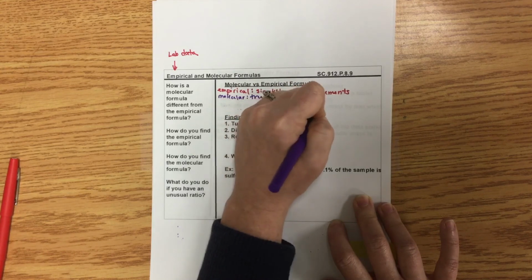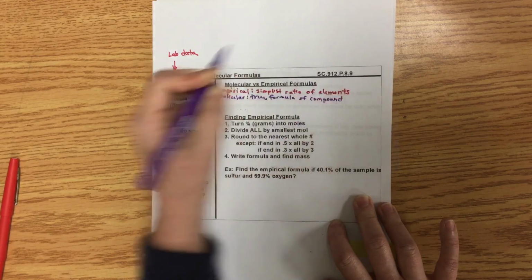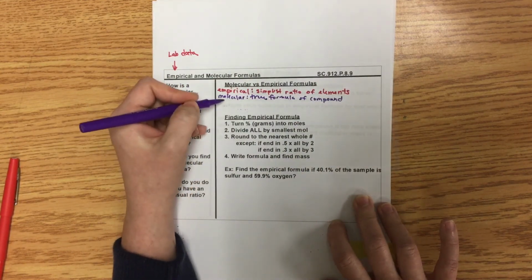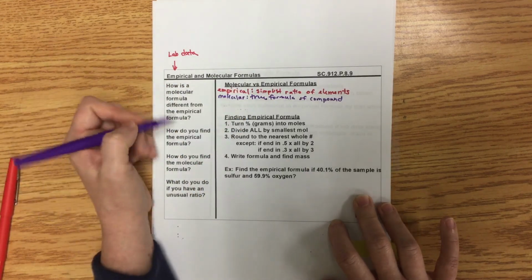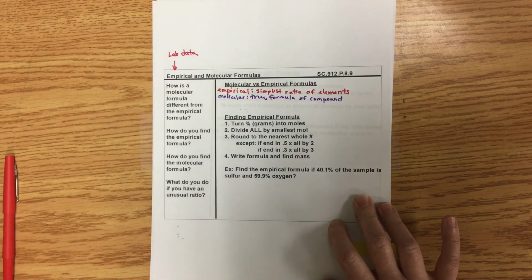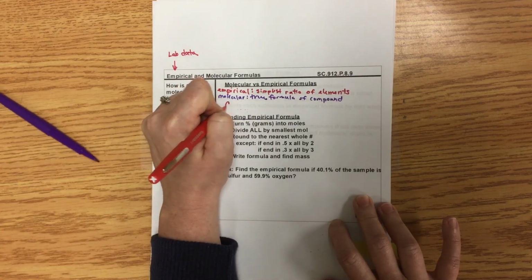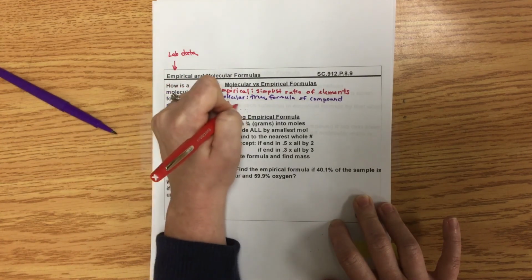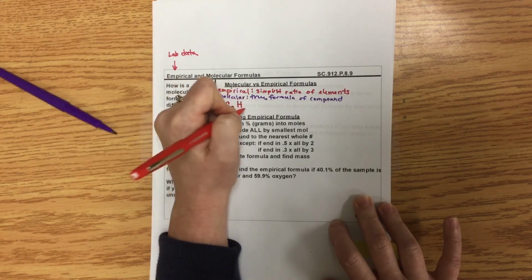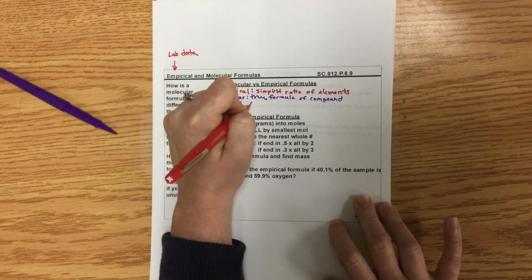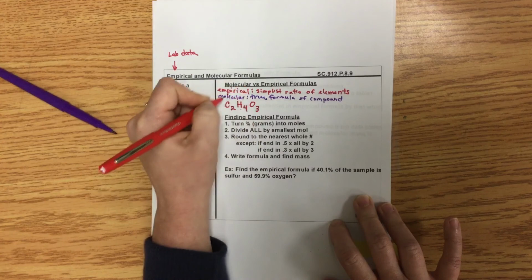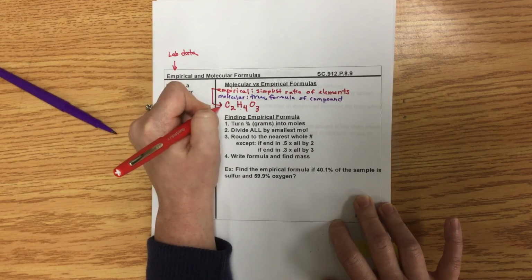We can take the empirical formula that we got from our lab data and use it to find the molecular formula, or the true formula, of the compound. For example, we may find C2H4O3, and that would be the empirical formula.